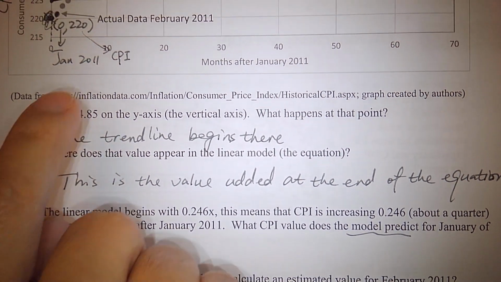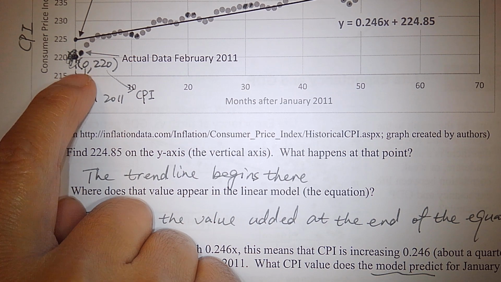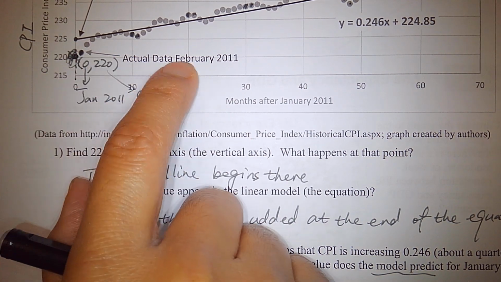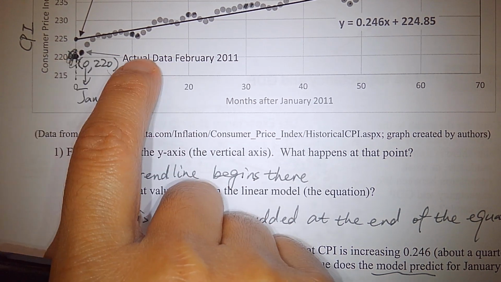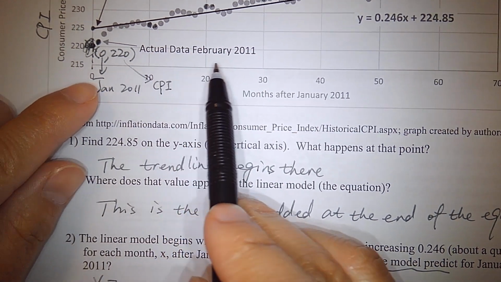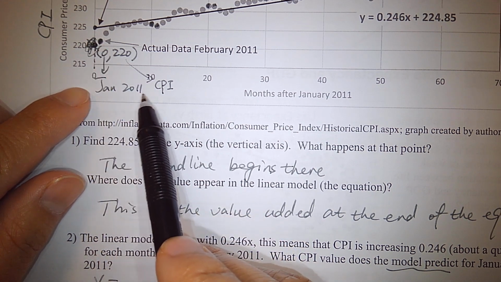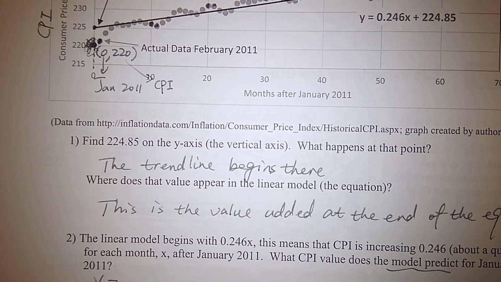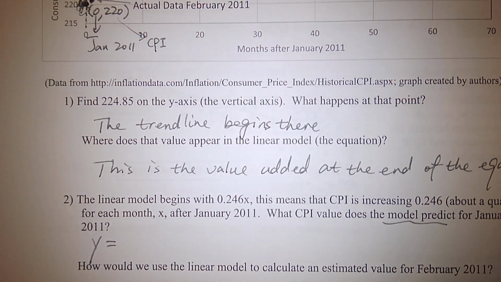In January 2011, x equals 0. At this point, I was spending too much time counting the points. The second dot says actual data February 2011. February 2011 is when x equals 1, and January 2011 is when x equals 0. So we're right, the book has no problem.